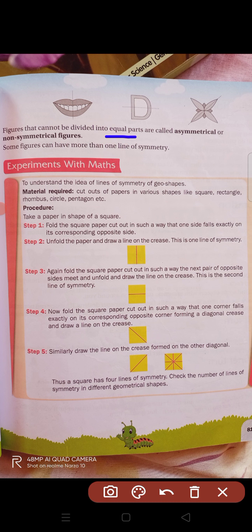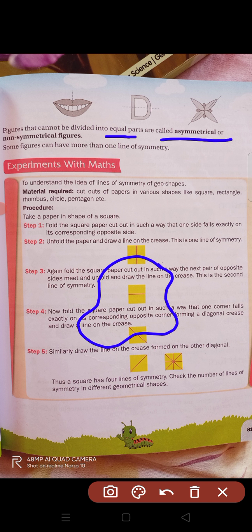Now, non-symmetrical figures. The figures that cannot be divided into two equal halves are known as asymmetrical or non-symmetrical figures, right? For example, this is a closed figure. This is not a symmetrical figure, or we can say it is a non-symmetrical or asymmetrical figure, because when we draw a line of symmetry, we can't get two equal halves. This is known as asymmetry, or non-symmetrical figures.